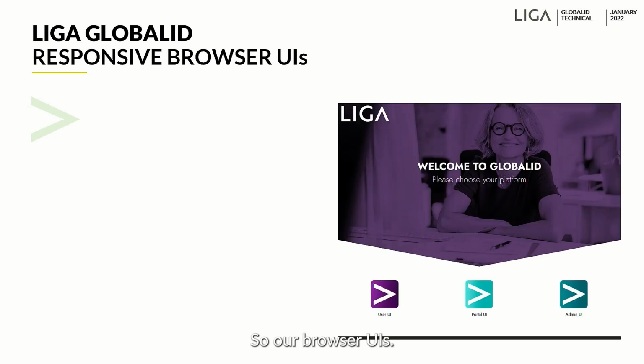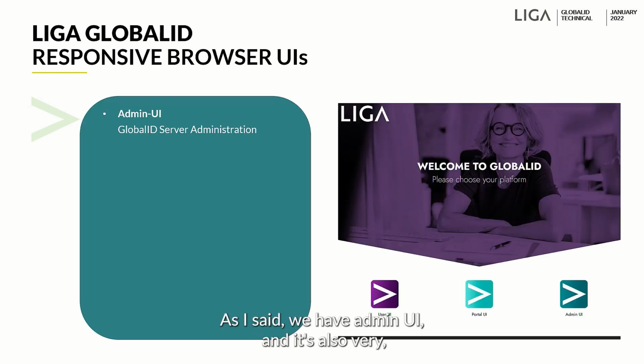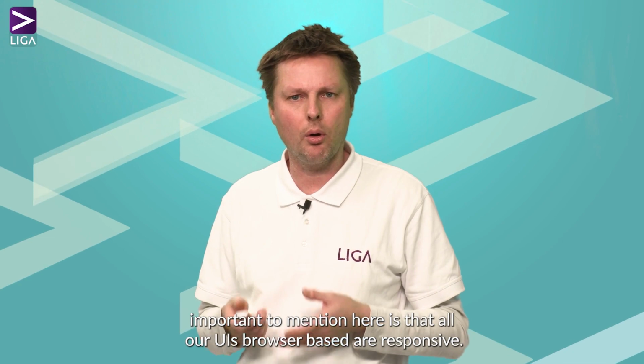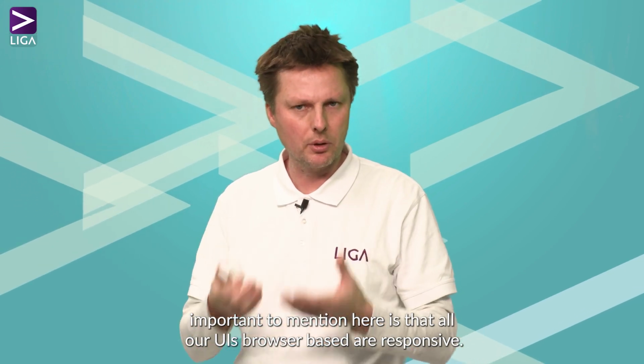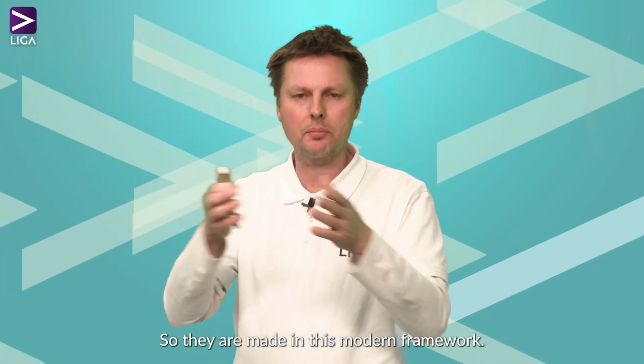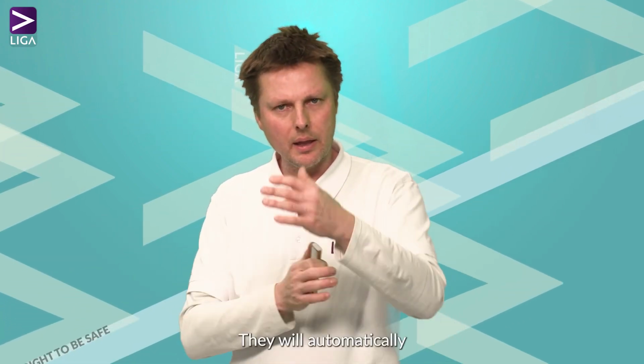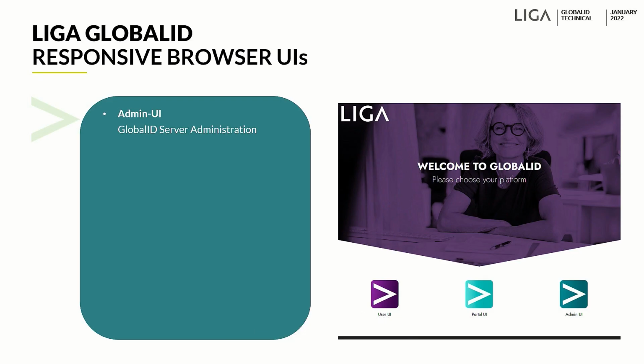So our browser UIs, as I said, we have admin UI, and it is also very important to mention here that all our browser-based UIs are responsive. They're made in this modern framework. They can be used for mobile phones or tablets or PCs. They will automatically adjust to the given form factor of the screen.